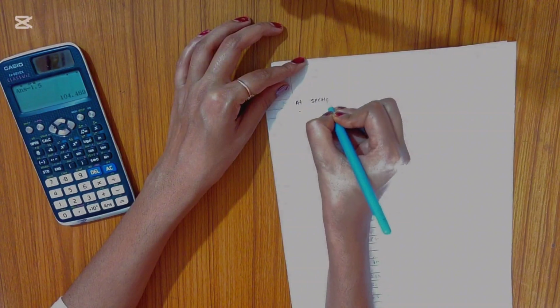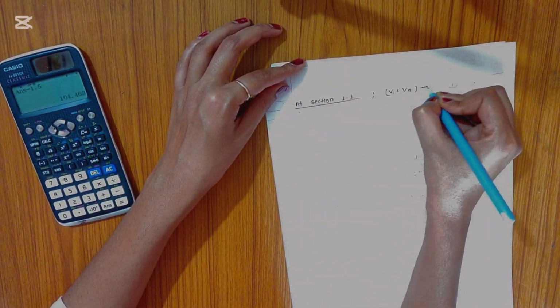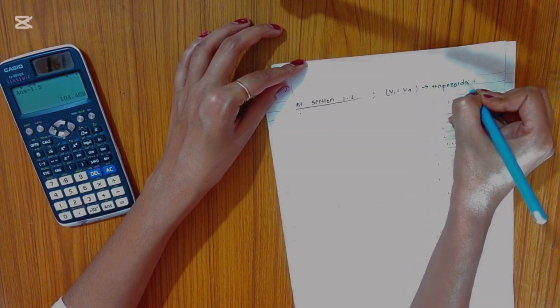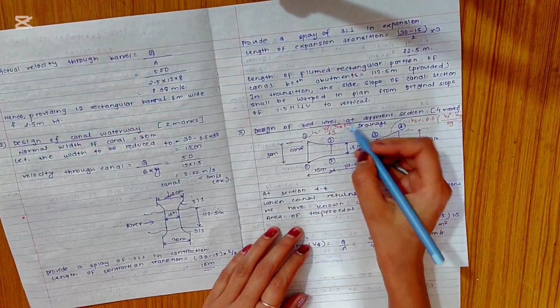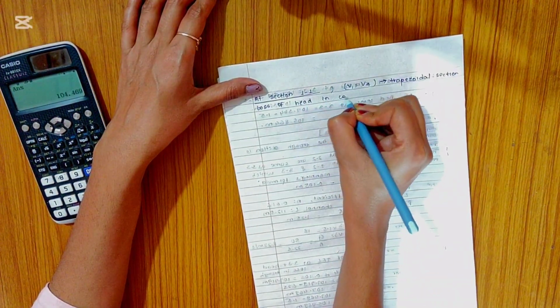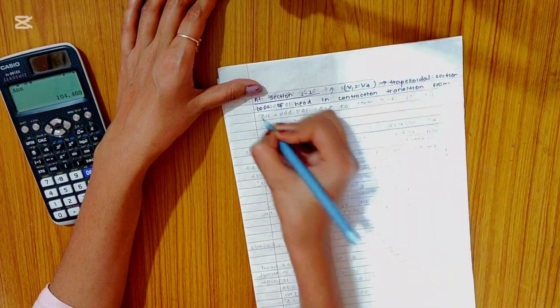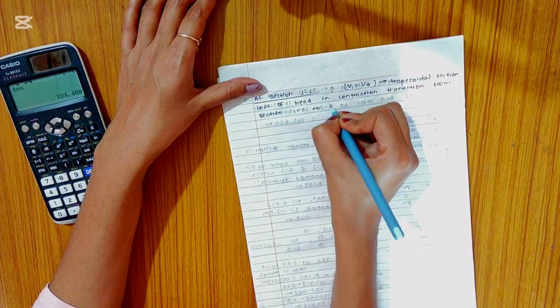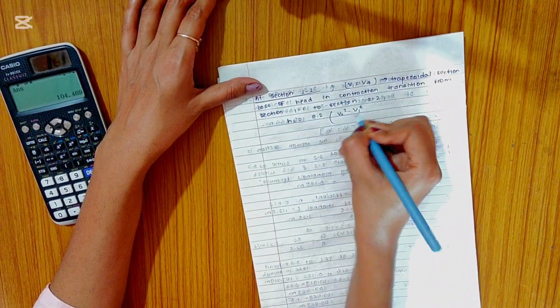At section 1-1 we have V1 is equal to V4, since this is the trapezoidal section. So loss of head in contraction transition from section 1-1 to section 2-2 may be taken as 0.2 times V2 square minus V1 square by 2g.